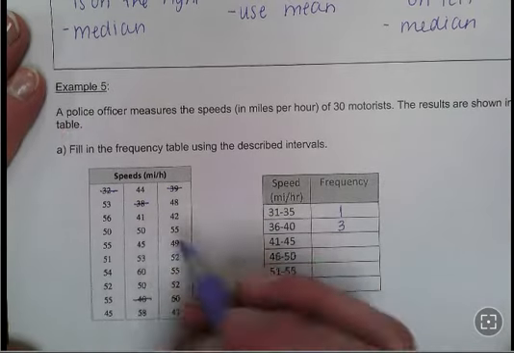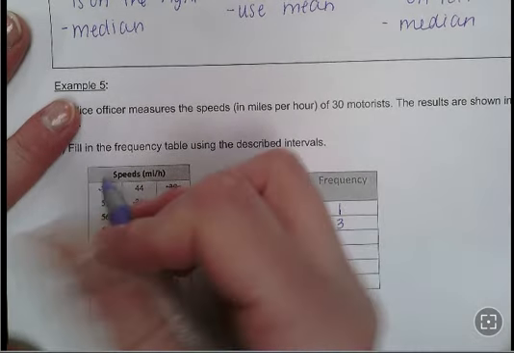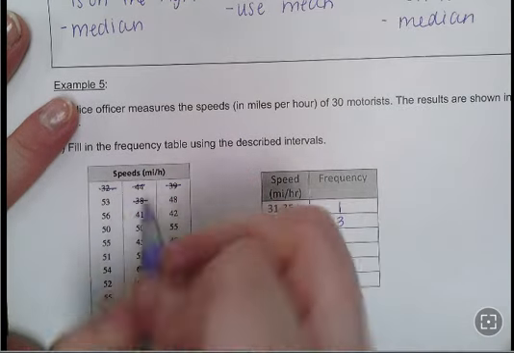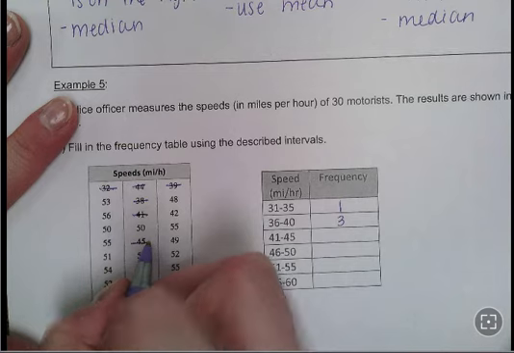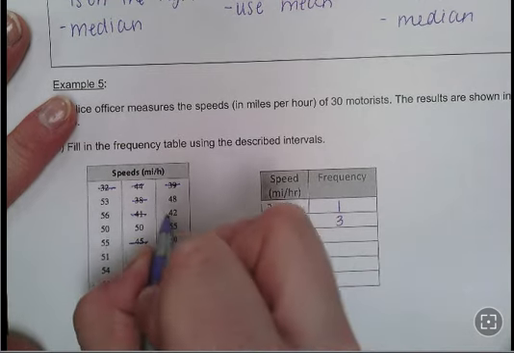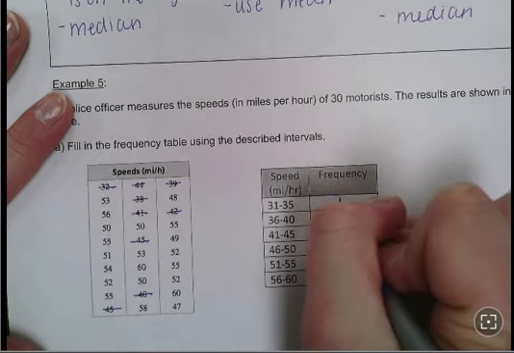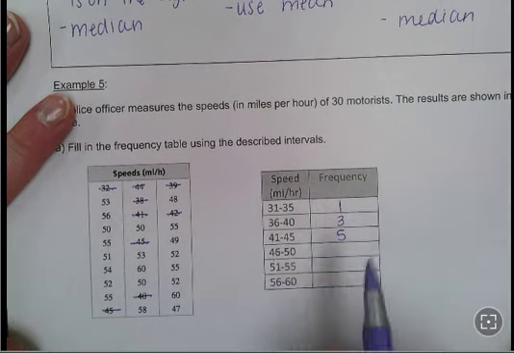41 to 45. There's 1, 2, 3, 4, 5 of those people. 46 through 50.